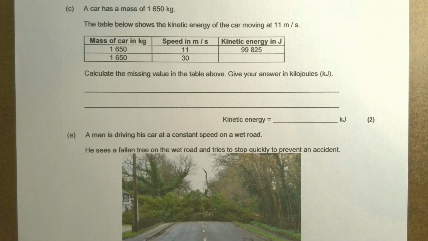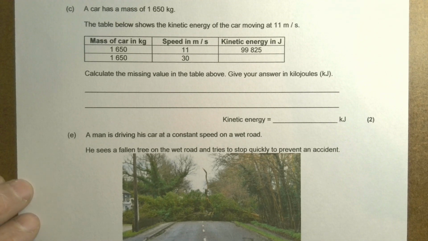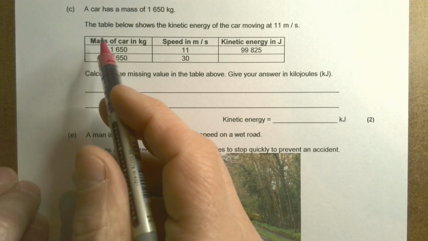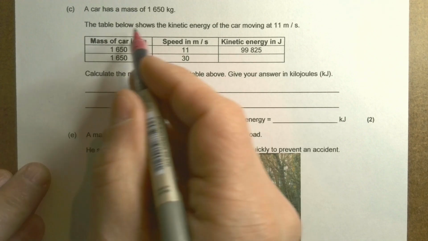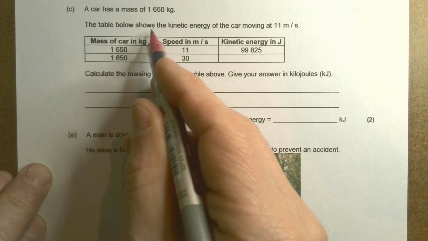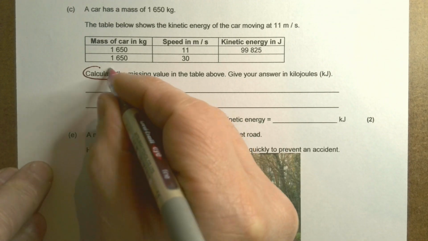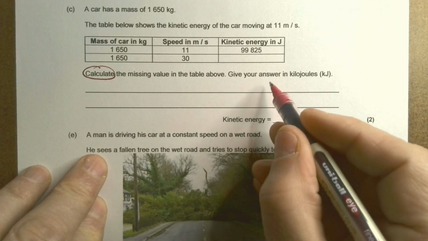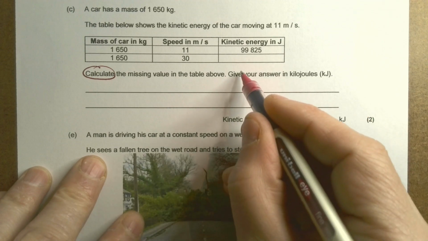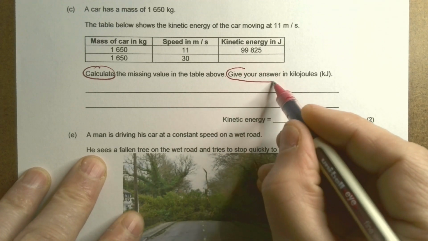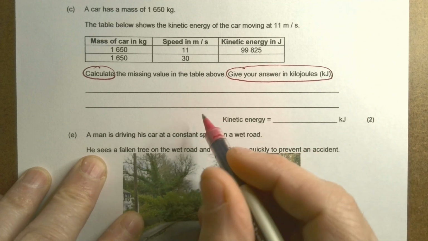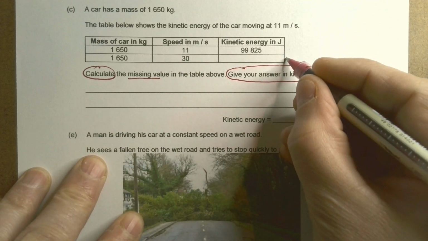So forces, question 2c. We're going to cover the question first of all. The car has a mass of that. The table shows the kinetic energy of the car moving at that. Calculate the missing value. So it's a calculate question. The missing value in the table above. Give your answer in kilojoules. So that's also a command. I've got to give my answer in kilojoules. So the missing value is there.